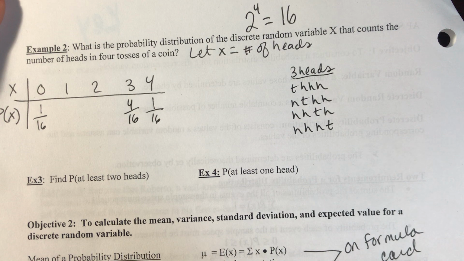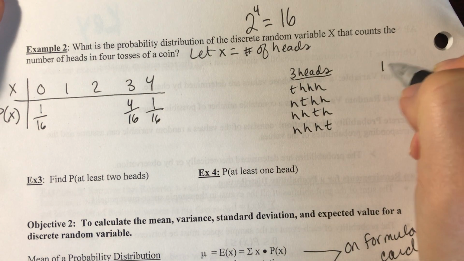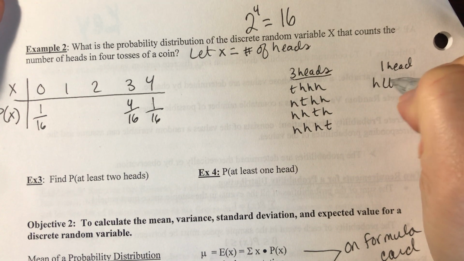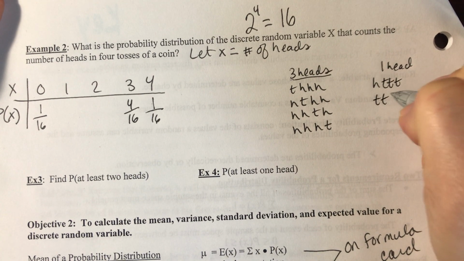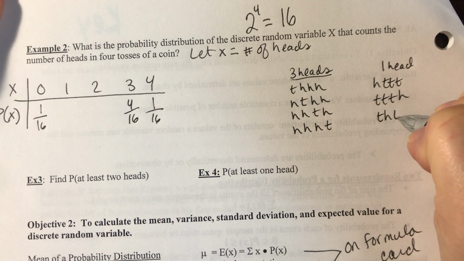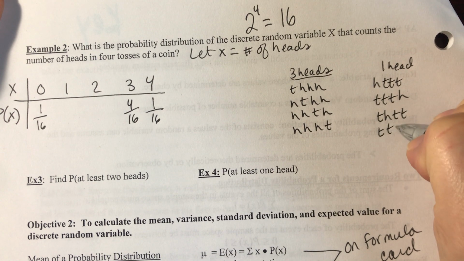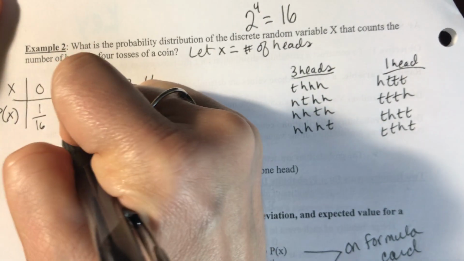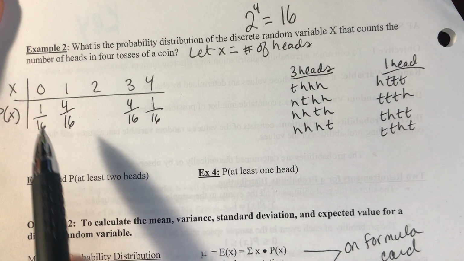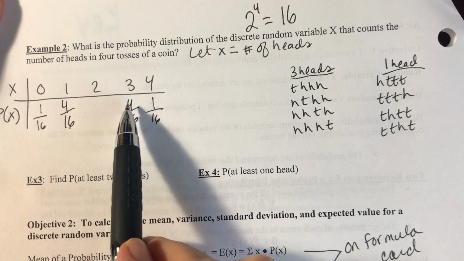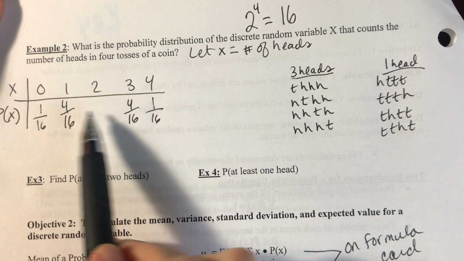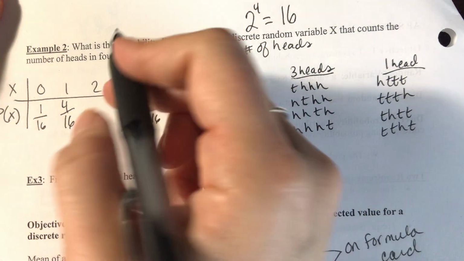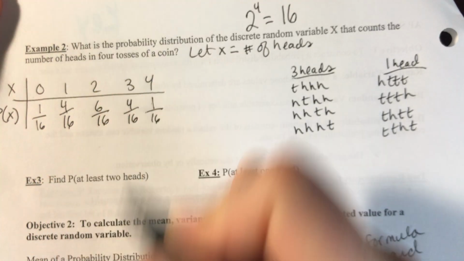If we go vice versa, if we have 1 head, it'd be the exact opposite if we just flip them, right? H, T, T, T, T, T, T, H, T, H, T, T, T, T, H, T. So there's 4 ways to get 1 head. So far I've used 5, 10 of the options out of 16 if I added the numerators. So knowing that this adds up to 1, then that leaves this with 6 out of 16.